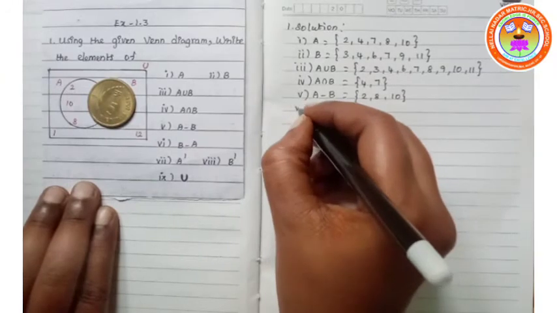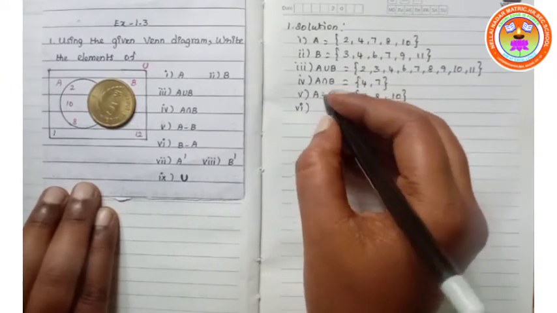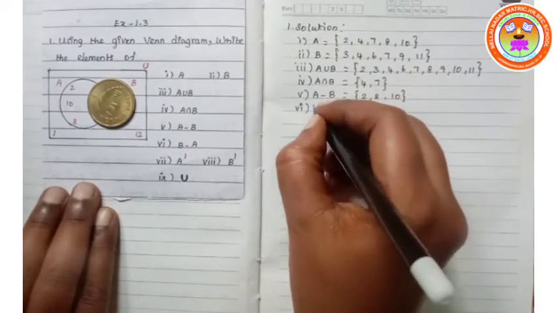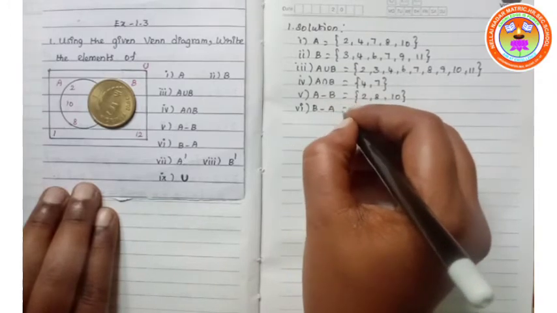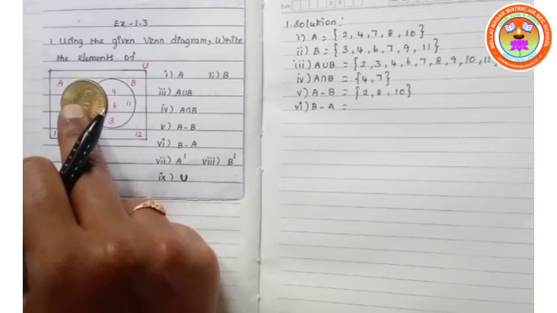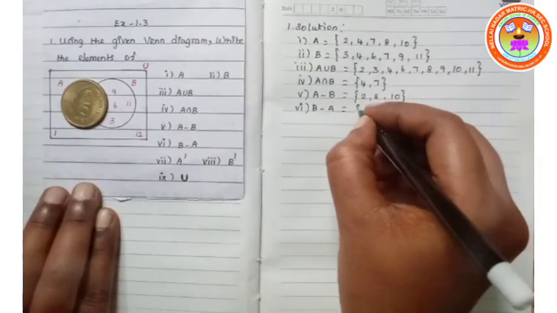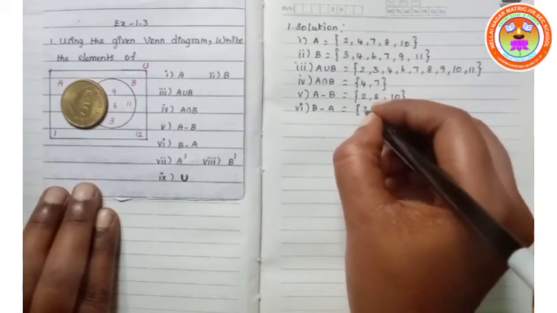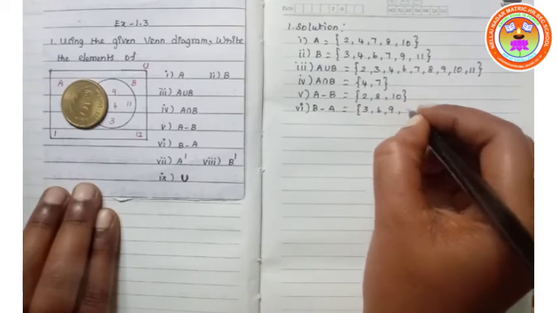Now, sixth subdivision, B minus A. So, from the set B, you have to eliminate fully the elements of A. So, the remaining elements are 3, 6, 9, 11.